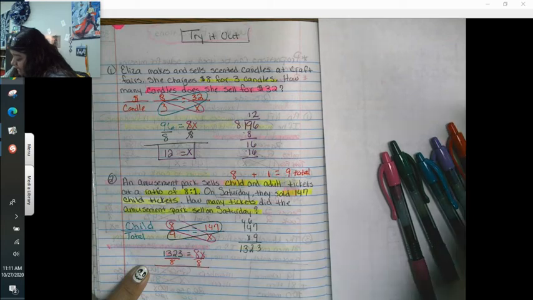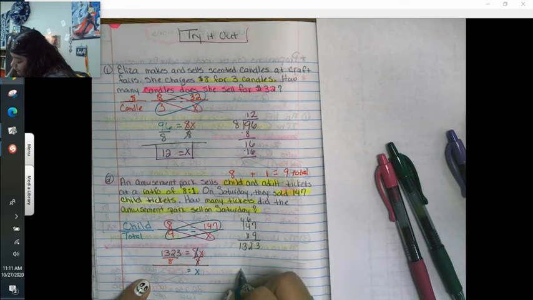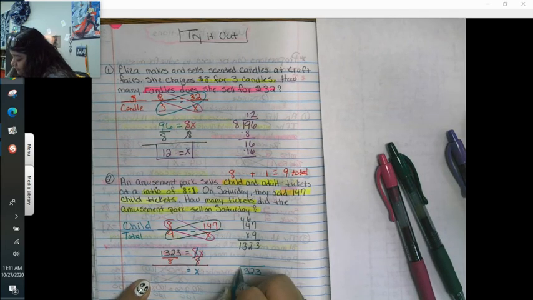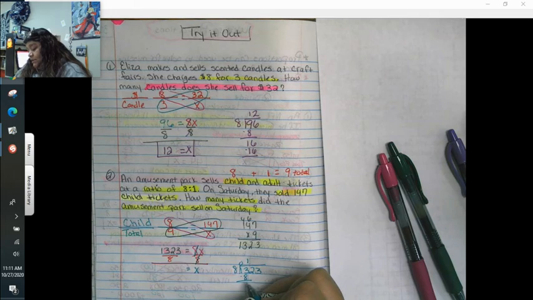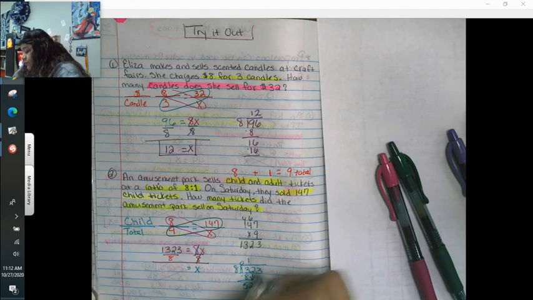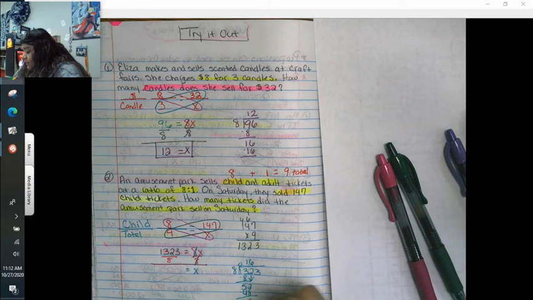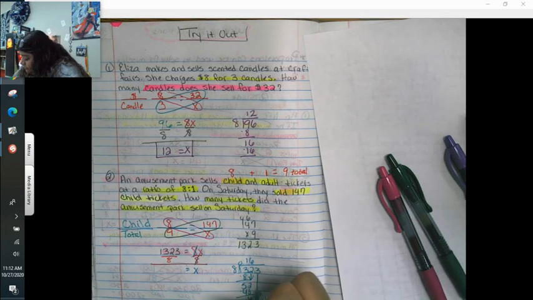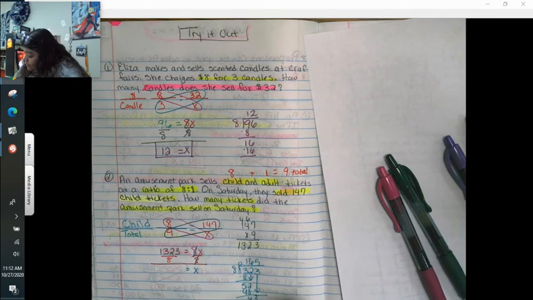So, cancel. Now I have 1,323 divided by 8. 8 goes into 13 one time. 8, 9, 10, 11, 12, 13. Bring down your 2. 8 into 52 is 6. Times 8 is 48. It's 4. Bring down your 3. That is 5. And we have a remainder of 3.